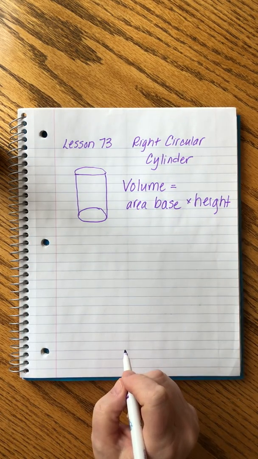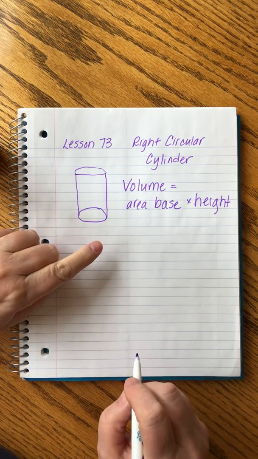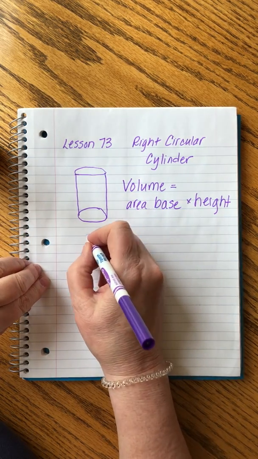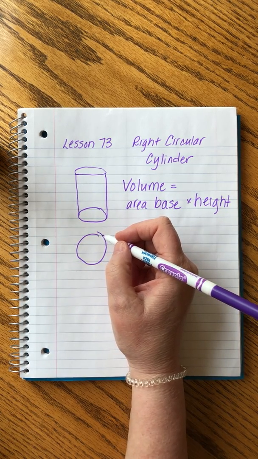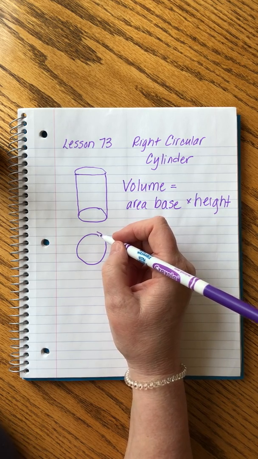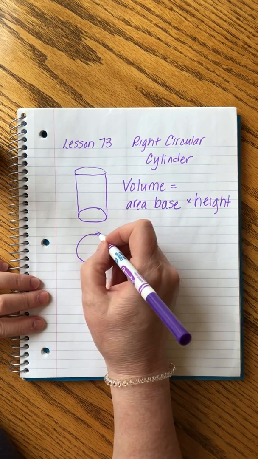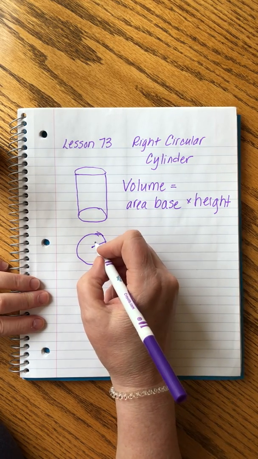So in this case, we have a circle for a base, and we don't even have an example in this problem. It's crazy. Well, we'll just work with what we've got here. We've got a circle with a radius of 2.